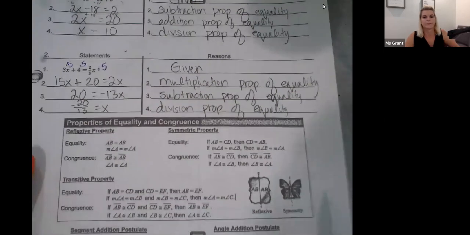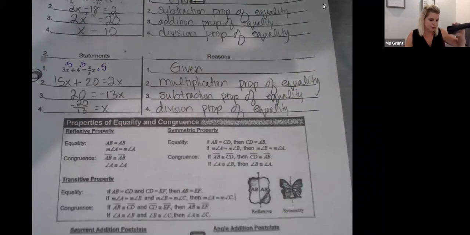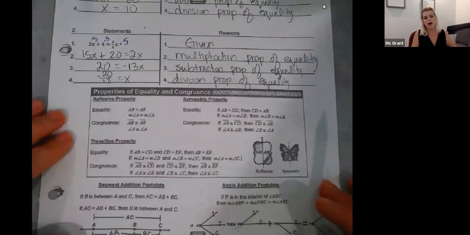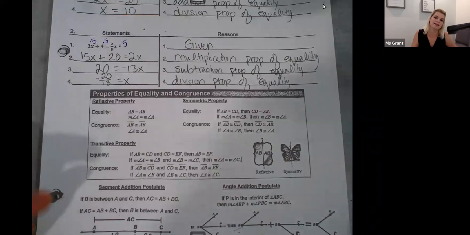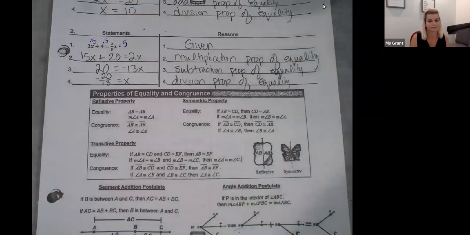Okay. Those are algebra properties that you saw up above. Now I'm going to talk to you about properties of equality and congruence. These are things that you're going to need to memorize. We're going to use them a lot. They get used a lot.